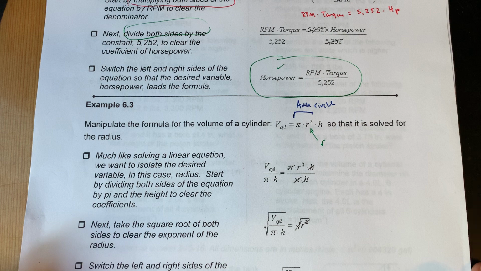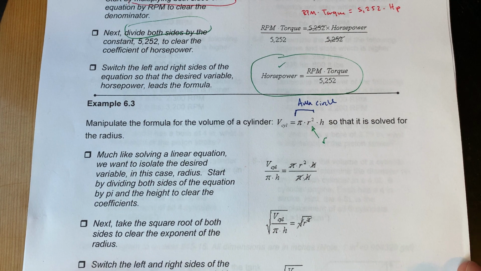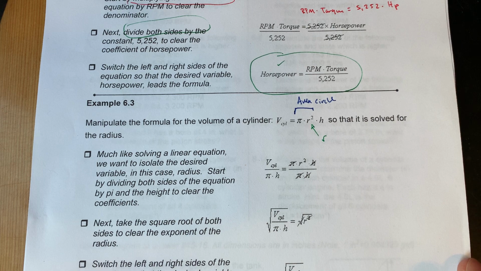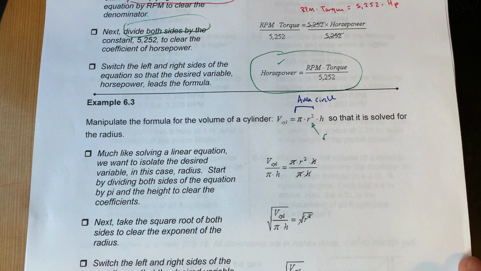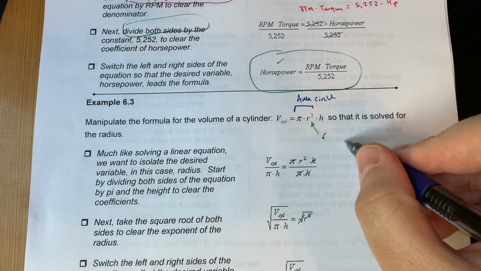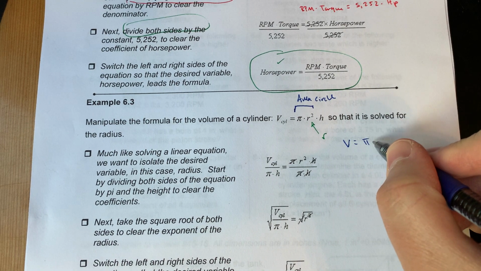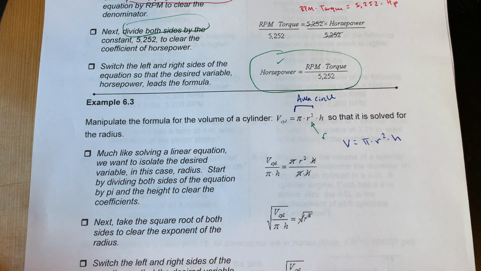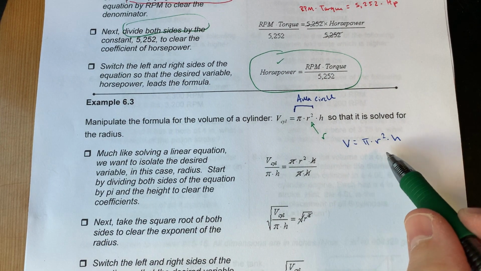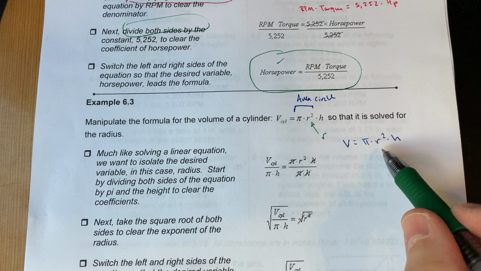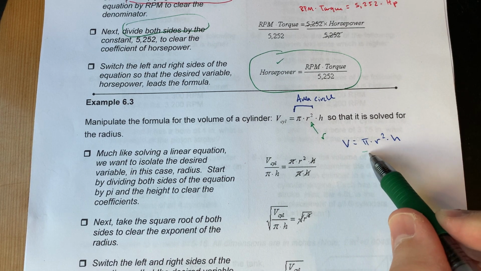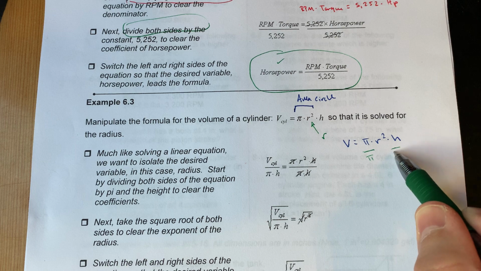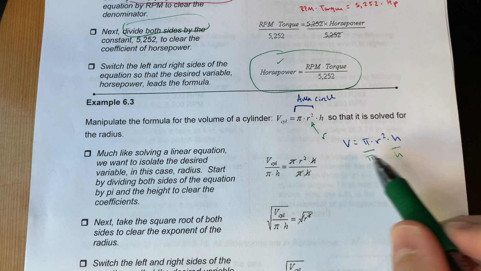So how are we going to do that? Same kind of strategy, same techniques we were using before, trying to divide and multiply to shift things around. If I rewrite this, our volume is pi times r squared times the height. The first move is to get the r squared by itself. So you're going to divide away the pi and the h from both sides.